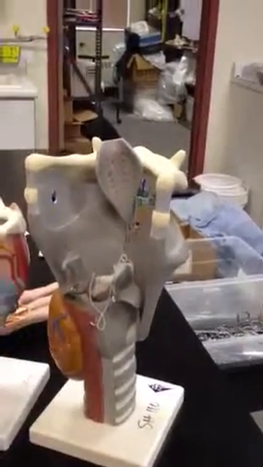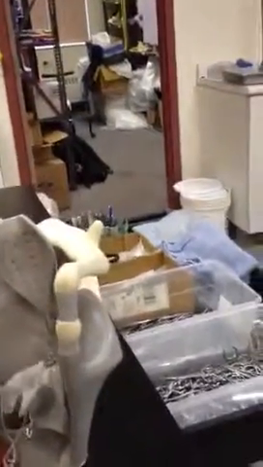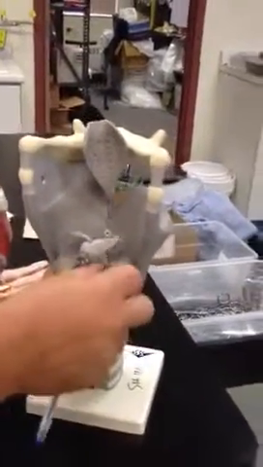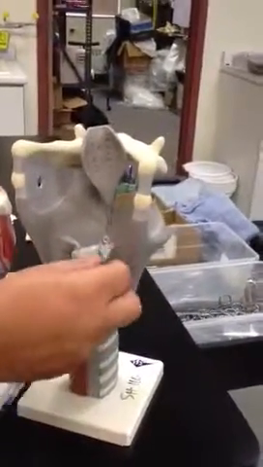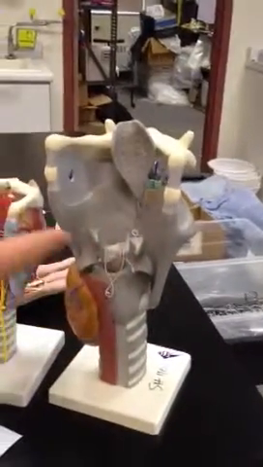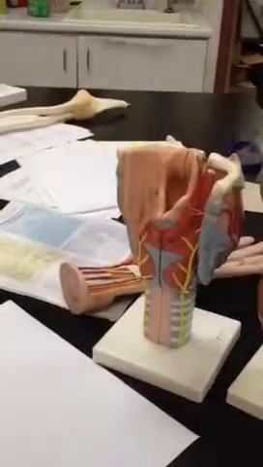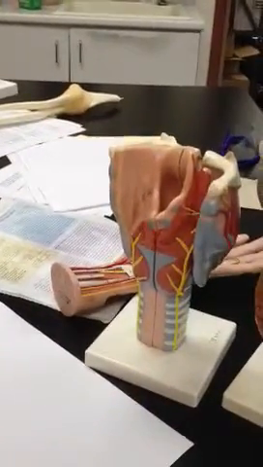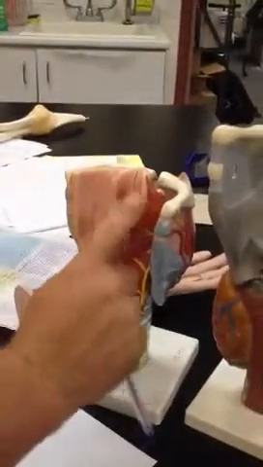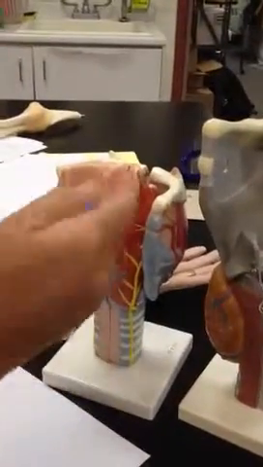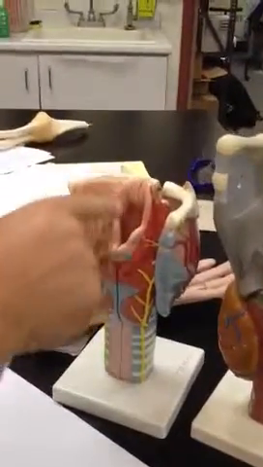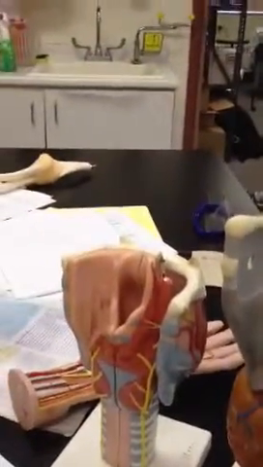The arytenoid is the big one, the whole big piece here. Relatively big. They're small in actuality, but these are even smaller. These are tiny in a person. Aryepiglottic folds would be the mucosa coming down here and here. And if you pass through that, that's the aditus, or the opening. So when you go through the aditus, you're in the laryngopharynx, you're in the larynx.